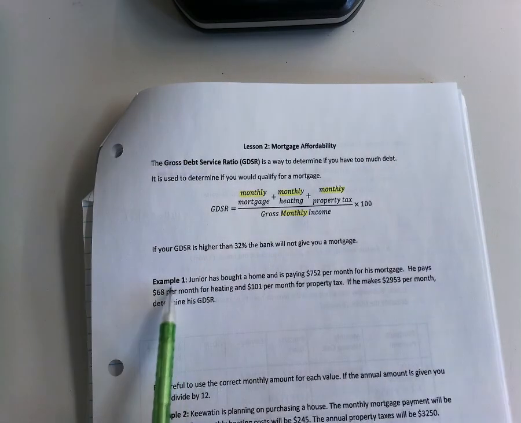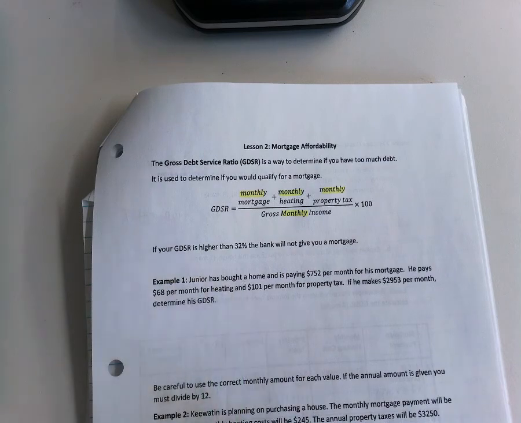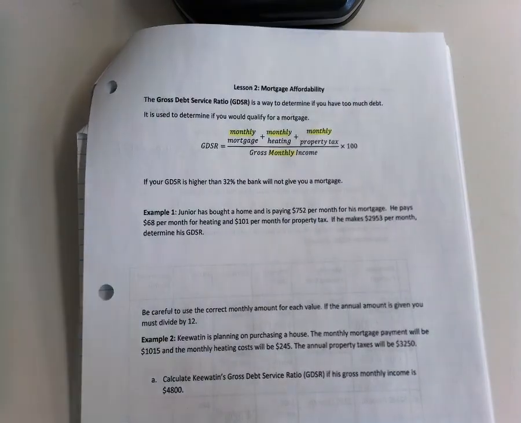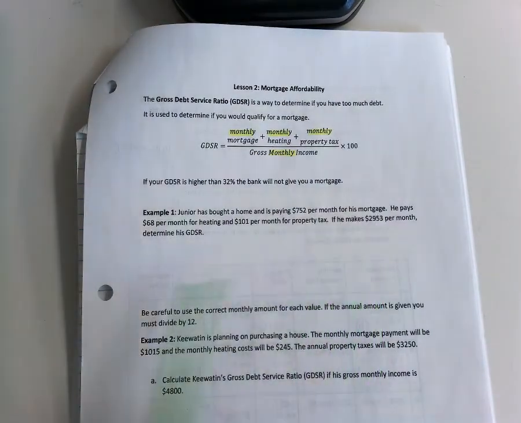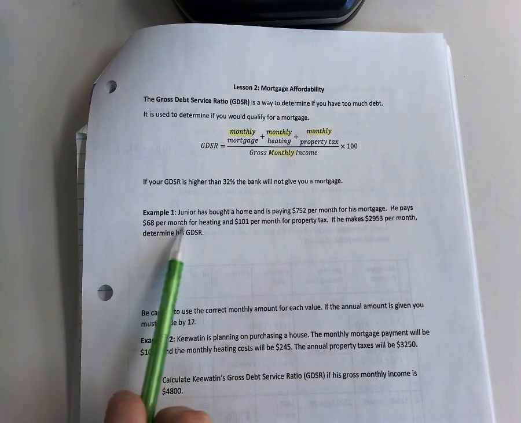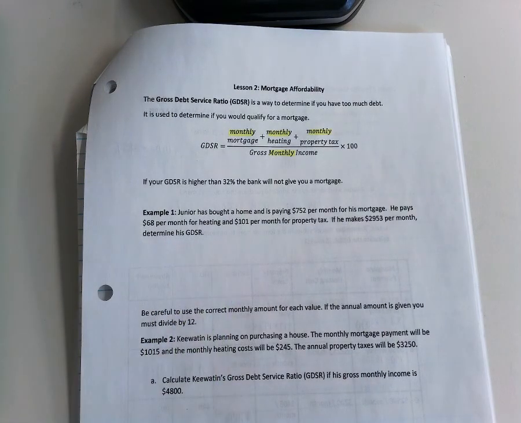So in example 1, it says Junior has bought a home and is paying $752 per month for his mortgage. He pays $68 per month for heating and $101 per month for property tax. He makes $2,953 per month. Determine his GDSR, gross debt service ratio.